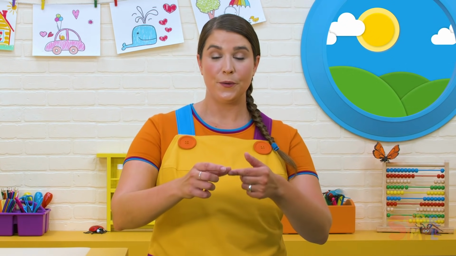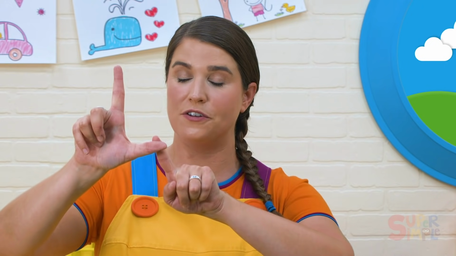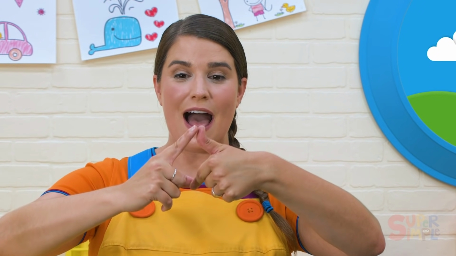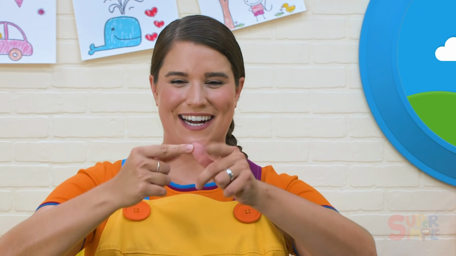When we sing it, we can move our hands to make a spider crawling up the water spout. I'll show you how. Try making 2 L's with your fingers and thumbs, then turn one upside down and twist your fingers up like this, to make a crawling spider. That's it. Let's sing the Itsy Bitsy Spider together. Follow me.